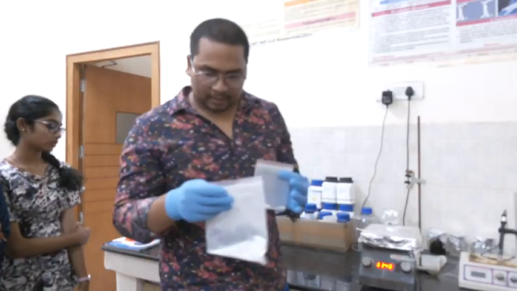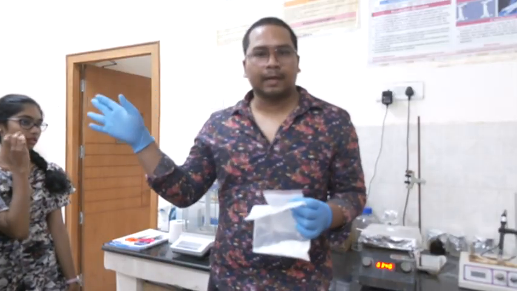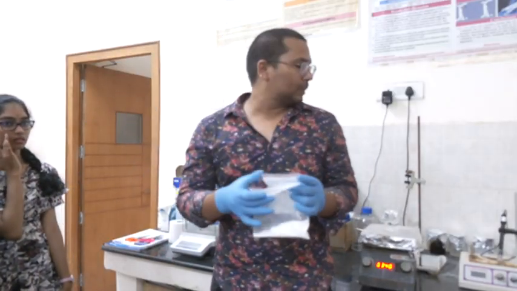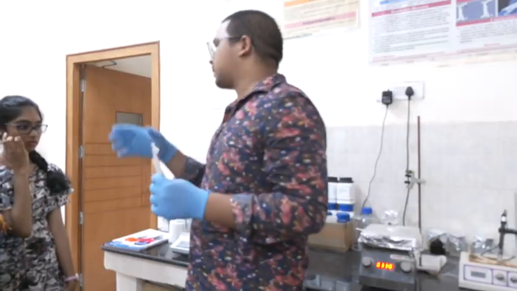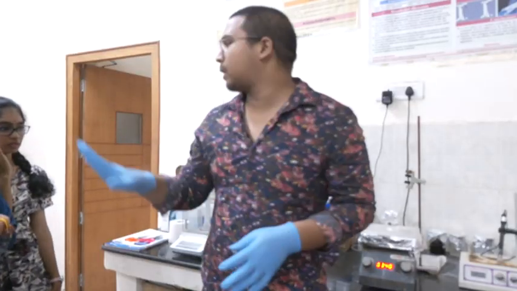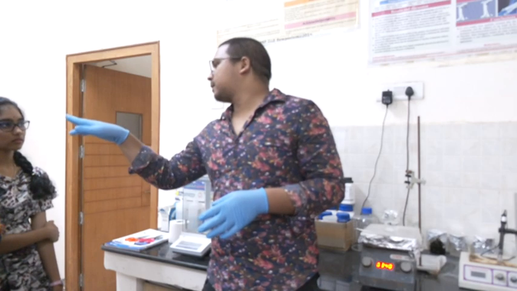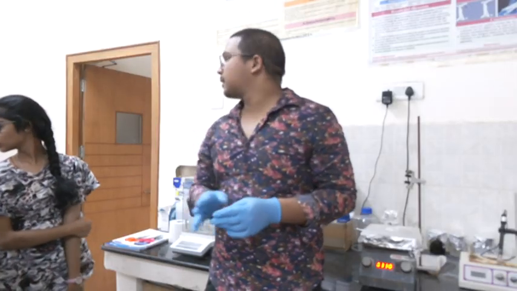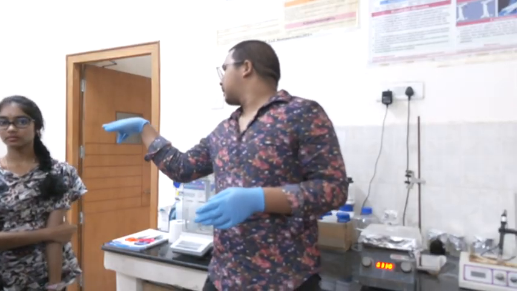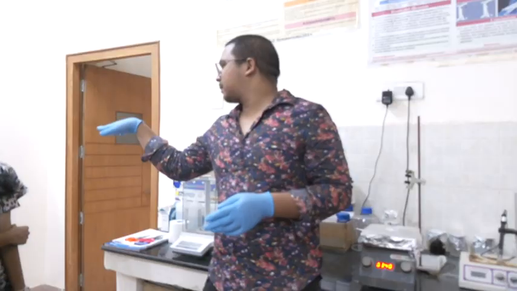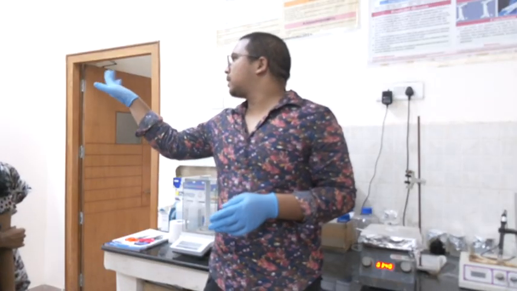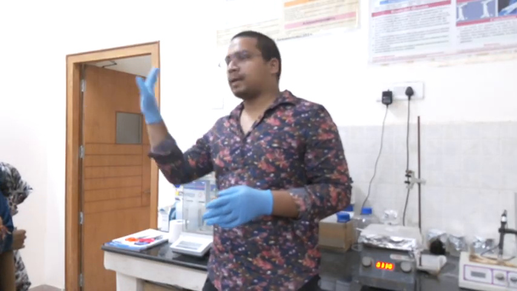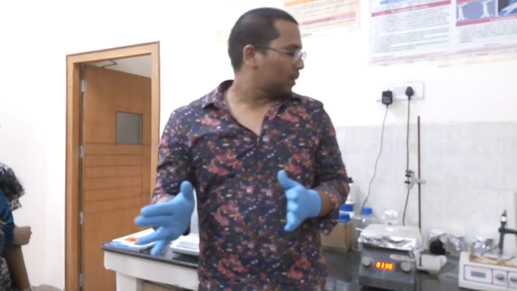All the calculations they have already told you how to do. So how much do we need? 17.6 ml of 2 molar HCl to dissolve 1 gram of calcium oxide. Similarly, 17.5 ml of NaOH to dissolve 1 gram of SiO2.